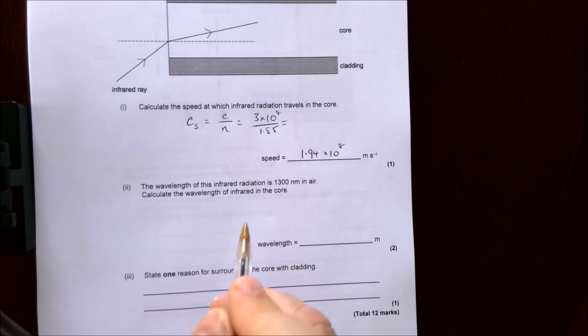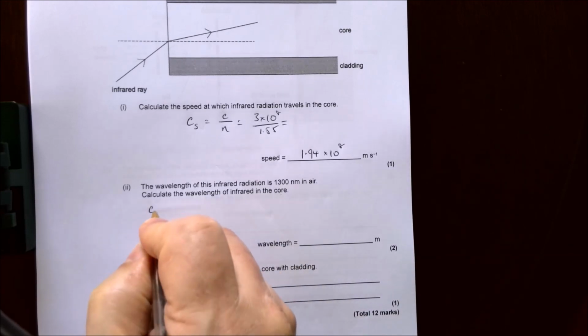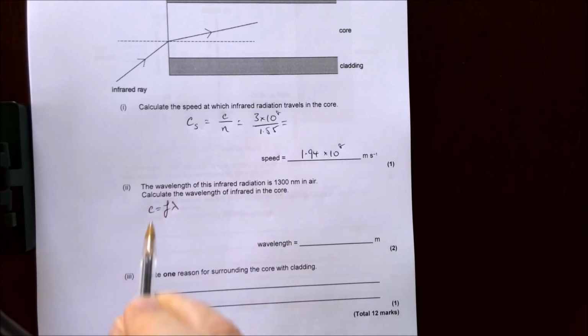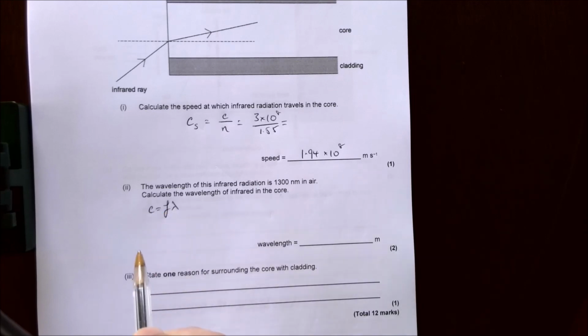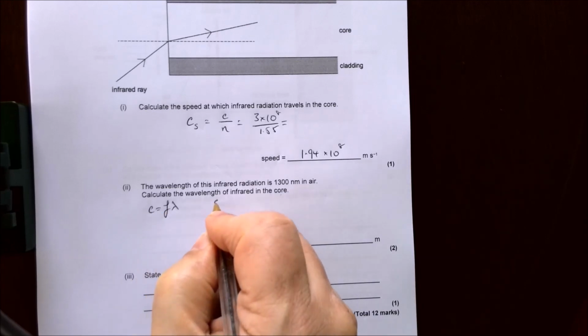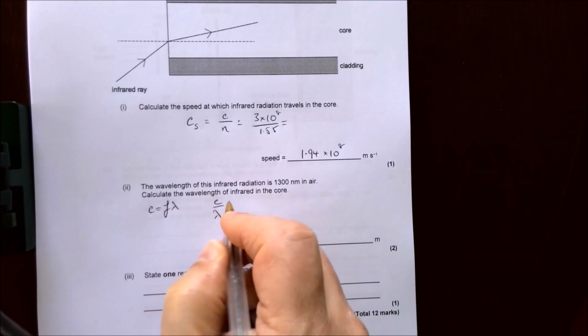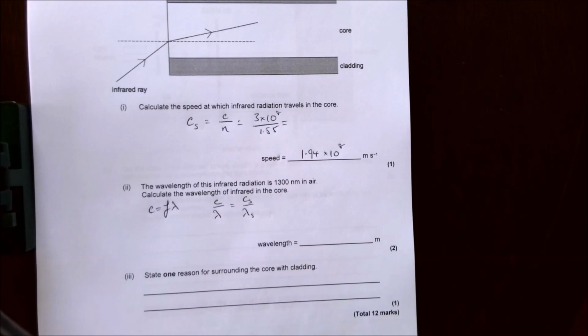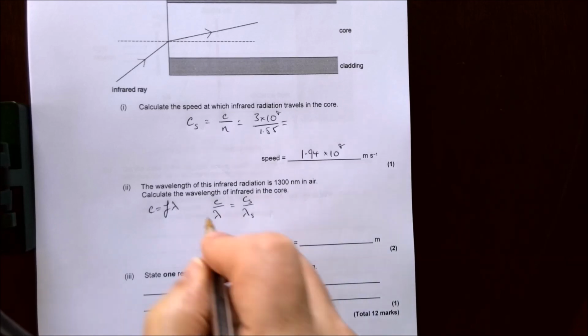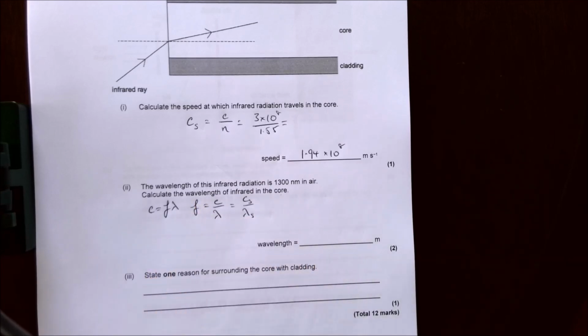Well, what we need to understand about this is, if you remember c equals f lambda, the speed changes, the wavelength changes, but the frequency stays the same. So if we take c over lambda in a vacuum and c in the substance over the lambda in the substance, those two will both be equal to the frequency, and the frequency doesn't change.